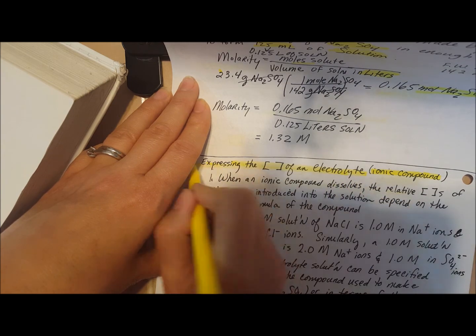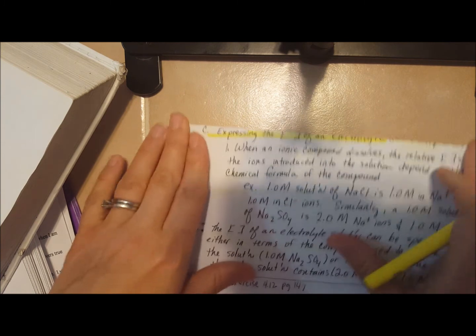Okay, so that's what we're working on now, how to express the concentration of an electrolyte. All right, number one. When an ionic compound dissolves, the relative concentrations of the ions introduced into the solution depend on the chemical formula of the compound.